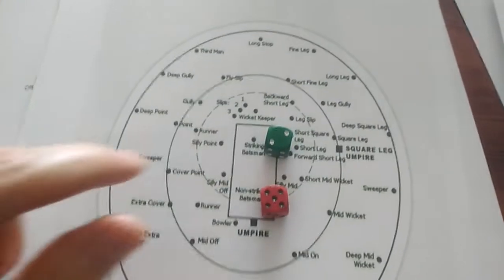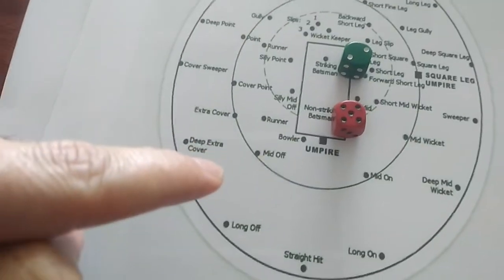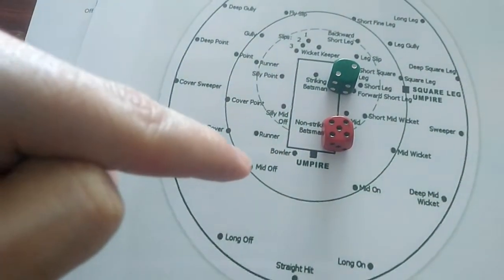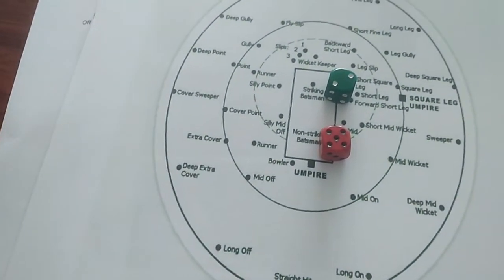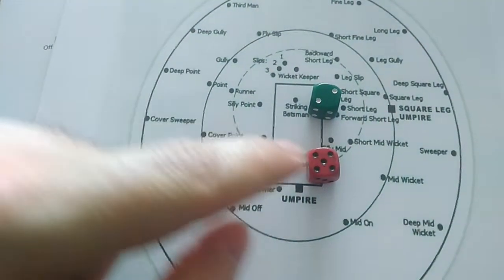We have a shot played down the ground here. Now, it hasn't gone for 4, but this mid-off fielder here is chasing it all the way to the boundary. He's got it just inside the boundary rope. So they're going to be able to get a few runs here.